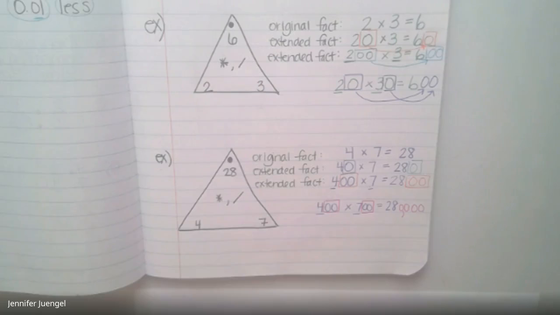Try the journal pages first and see how you do. If you feel really successful and you feel that you know this material really well, go forward and try the exit ticket. If you notice on your journal pages that you're struggling and you might want to do a few examples with Ms. J, let me know before you do the exit ticket. We'll try some together, and then your exit ticket you can do independently when you feel a little bit more confident. So have fun practicing your extended facts.